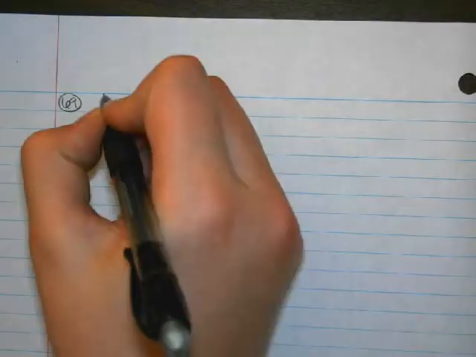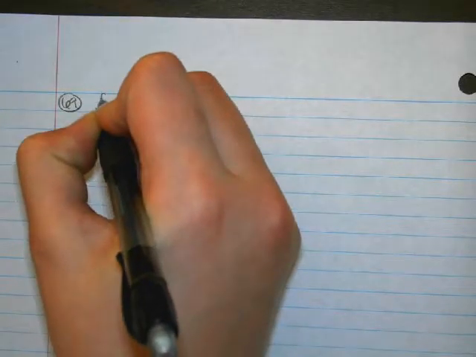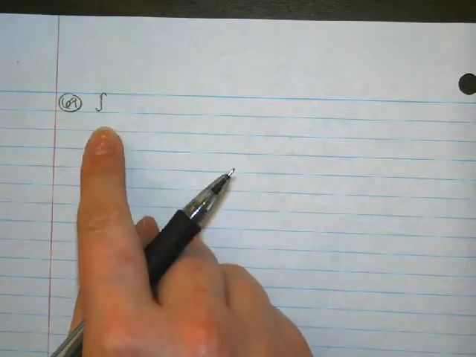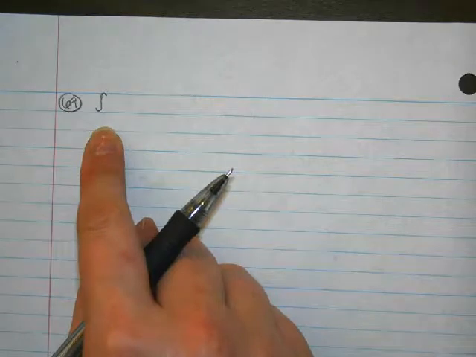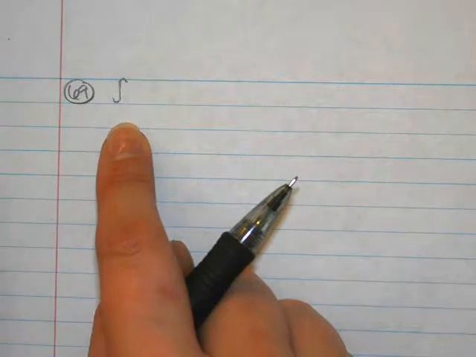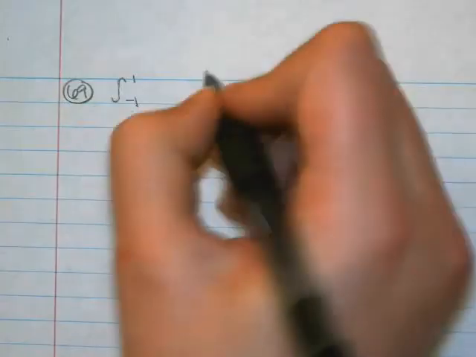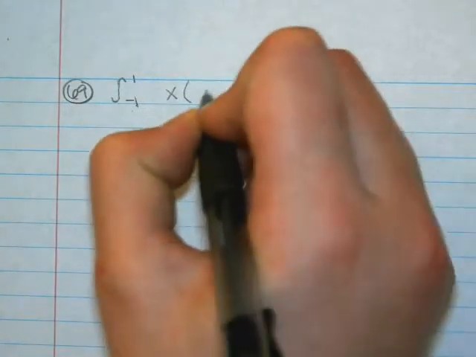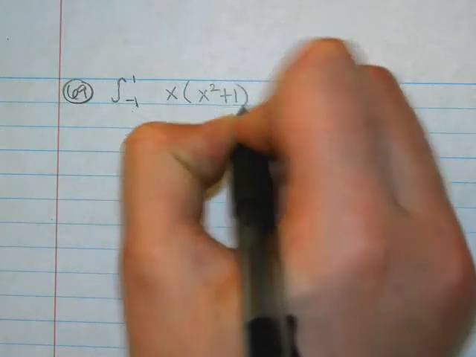We're gonna do this problem. Hey guys. We're going to go through this problem because it would be good for us to do another problem where we're doing a definite integral with U substitution. So I just want to make sure we're okay with this before we leave. So the integral from -1 to 1 of x times (x squared plus 1) to the third dx.